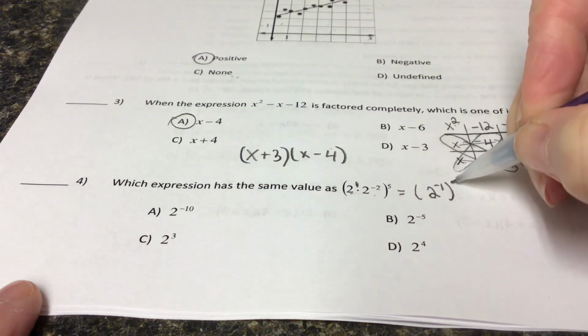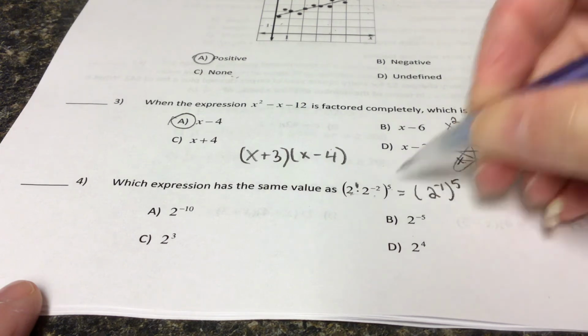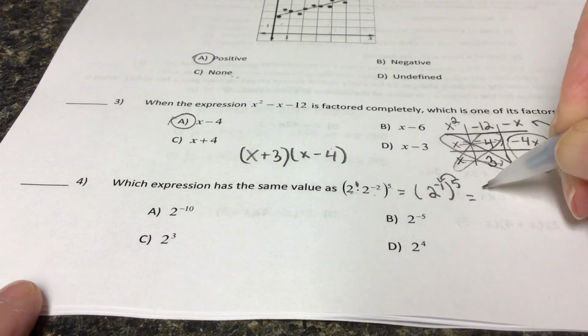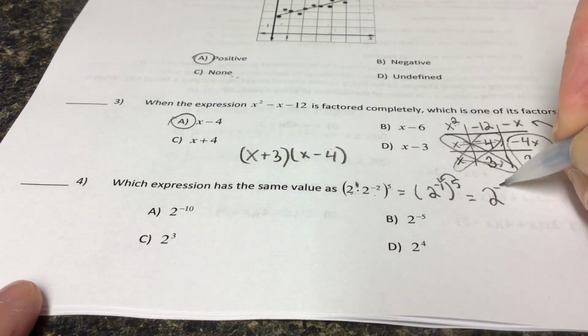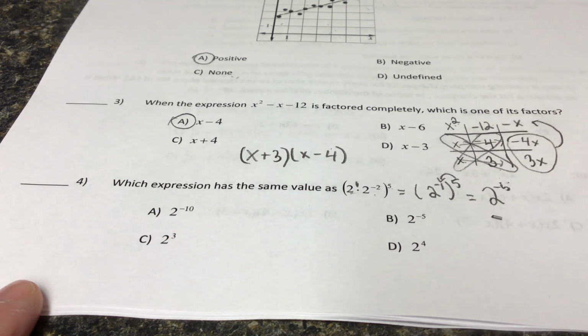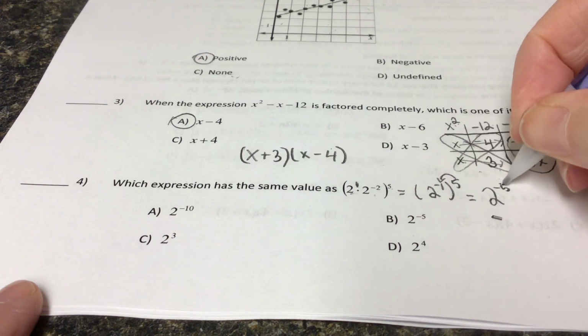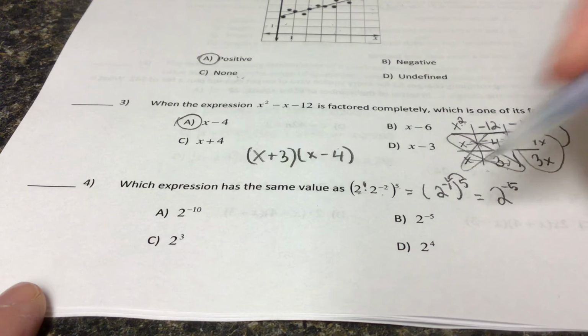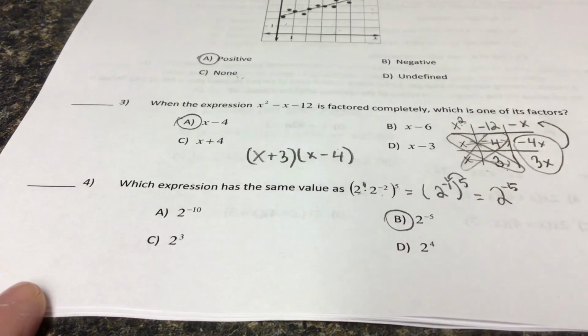And then to the 5th power, this little 5 on the outside, you would be multiplying that exponent. So it would be 2 to the negative 5th. And the question was, which one would be equal to that value, that expression? So B is your answer here.